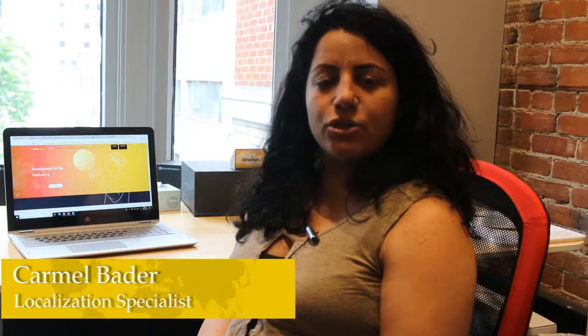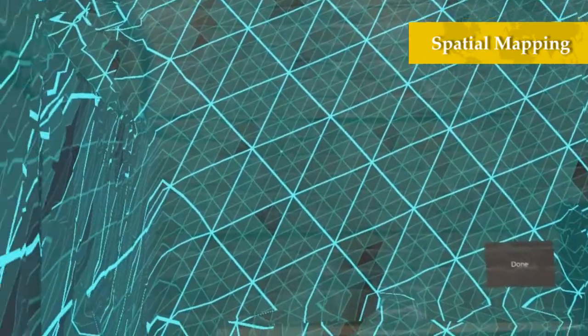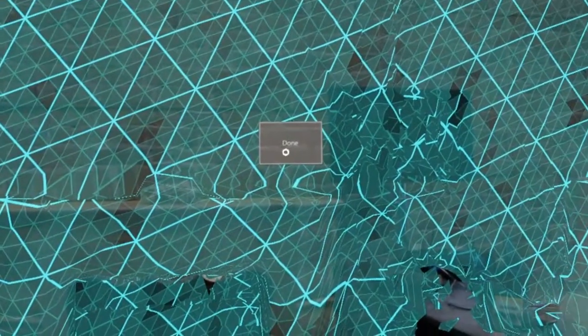When you start the application on the HoloLens, you will get spatial mapping. This is when the HoloLens will map your space and surroundings to locate the walls, floors, and surfaces around you. Now your virtual world has the potential to interact with the physical.